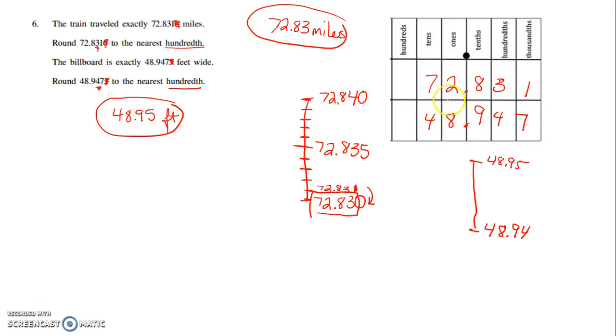If you look at this number and you're like, gosh, I really don't know whether this is closer to 48.94 or 48.95, you could always draw a vertical number line. And again, if you need to add a 0 out in the thousandths place, you can do that so that you can easily see what's right between 940 and 950. Right in between there would be 945. Then the big question is, is 48.947 in between these two numbers? If so, we would round it up. Or is it in between these two numbers? If so, we would round it down.